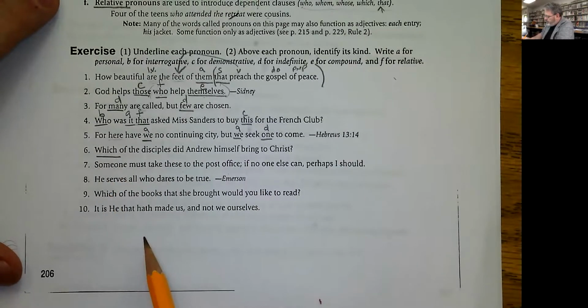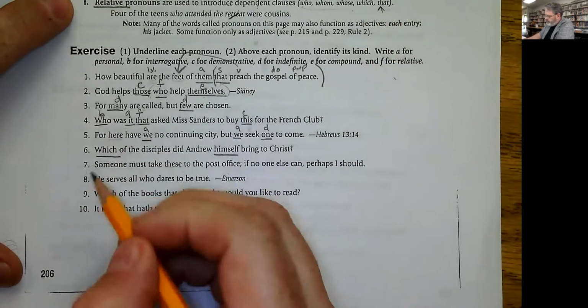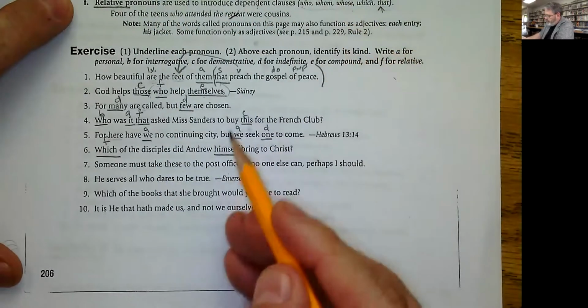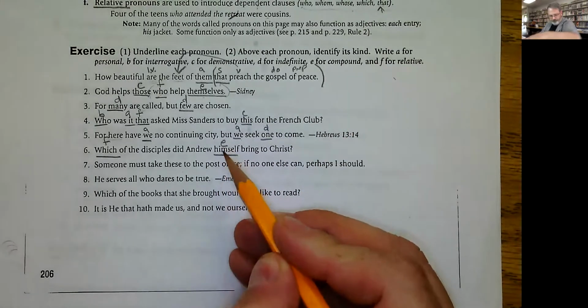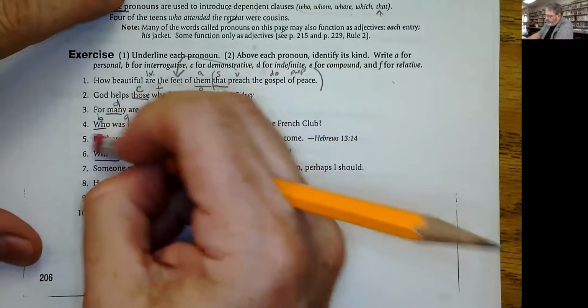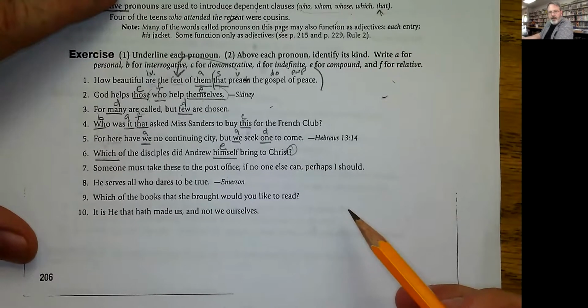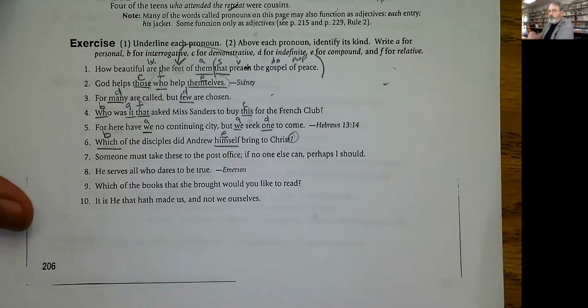Which of the disciples did Andrew himself bring to Christ? Well, which should be relative. I'll check it. Himself should be compound, which I think is E, yeah. Oh, no, it's not relative. Look at that. That question mark means that which is interrogative. I'm glad I checked it.